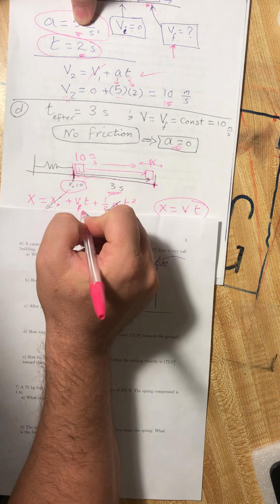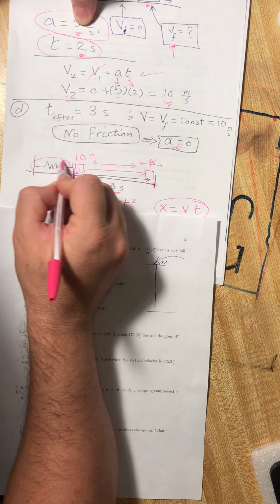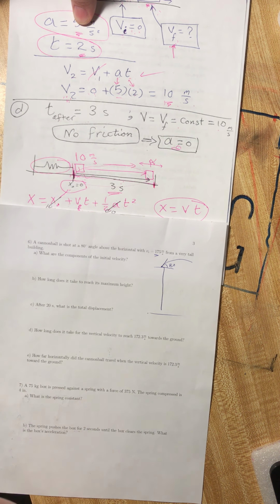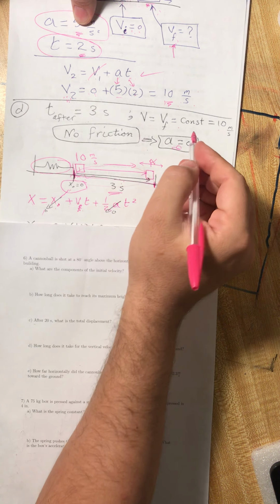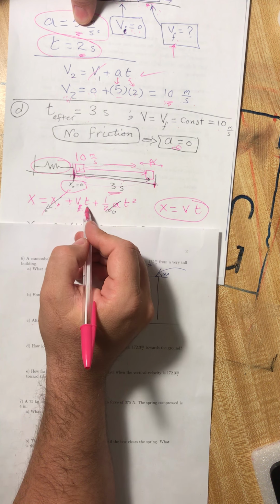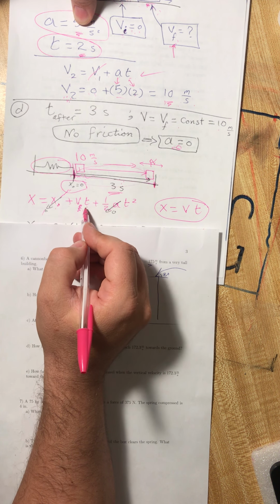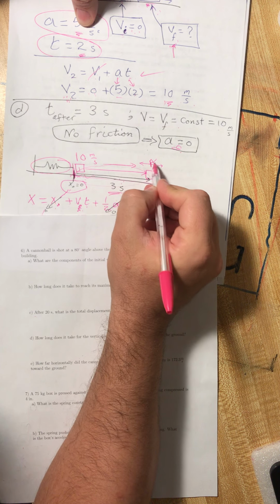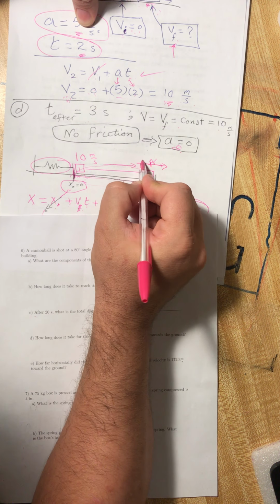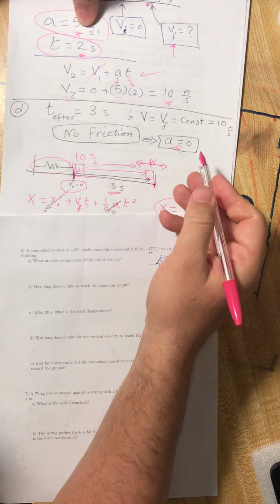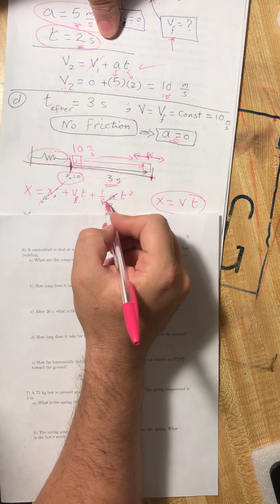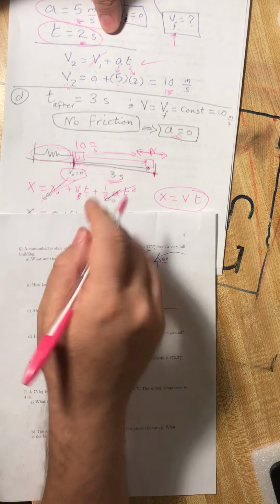It is v final for this period, but it is v initial for the next period. Now v final is known, which is 10, multiplied by the time, which is 3 seconds. The acceleration is 0 because we don't have any acceleration in the positive or negative direction. The velocity will be constant, so this term will be 0, and this term will be 0.